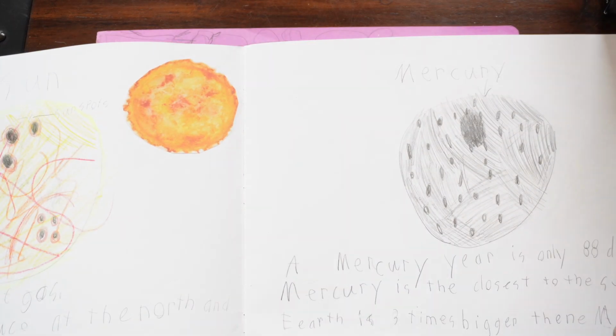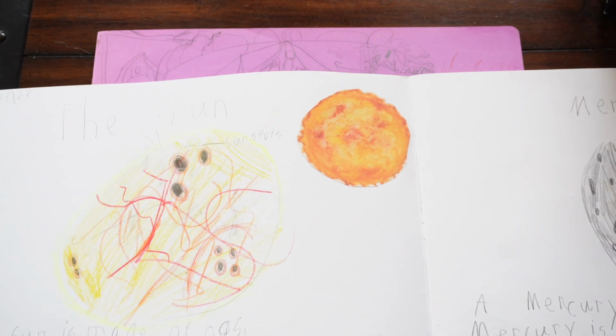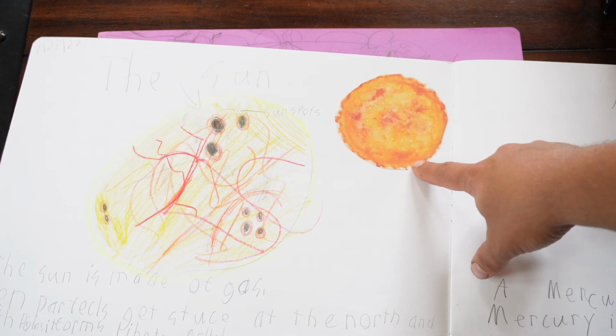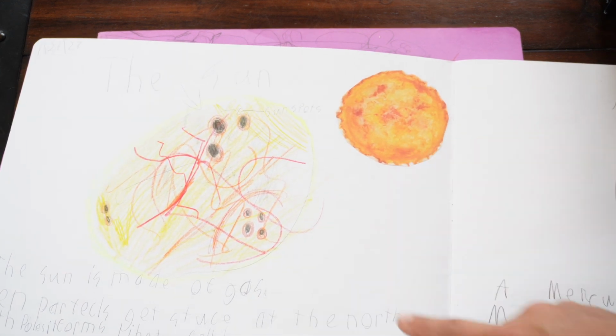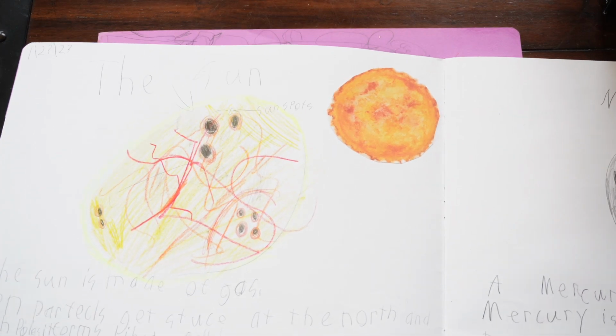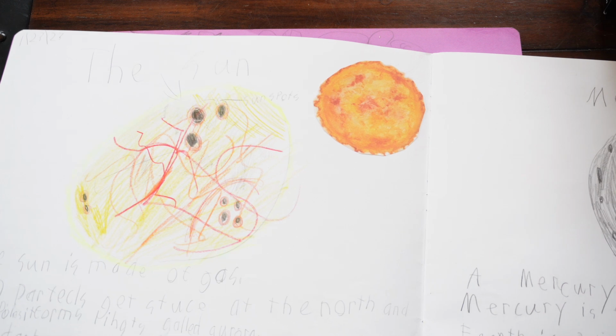And then we just went through the different planets. So this is the sun, and this is actually from Steph Hathaway Designs. She has the different planets, so there might be a couple that they chose to cut out and put in here, and there's some more of her resources in here I'll point out.